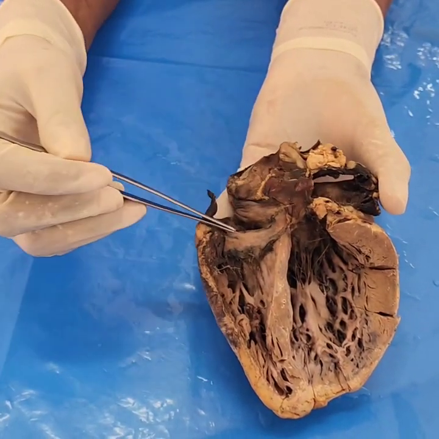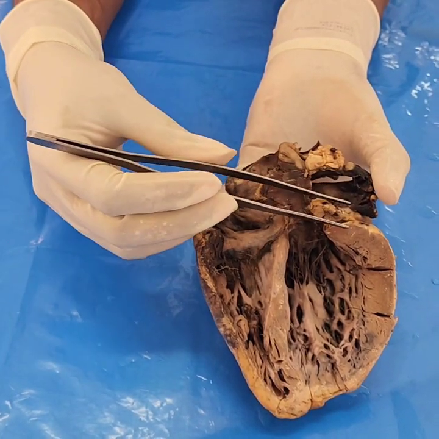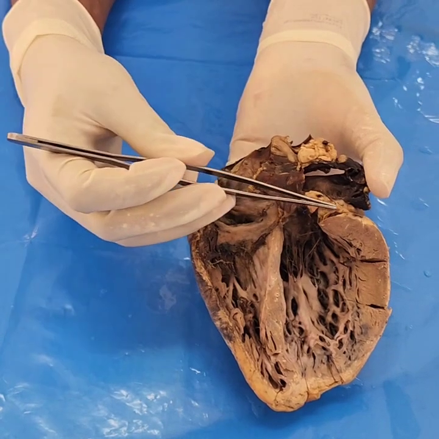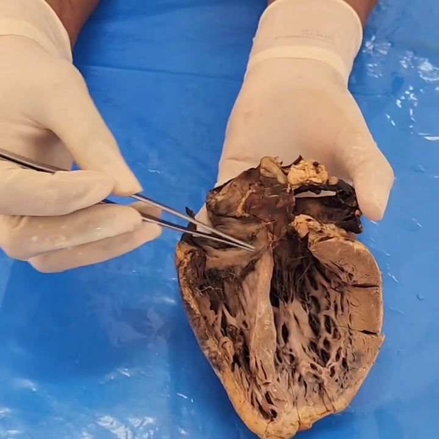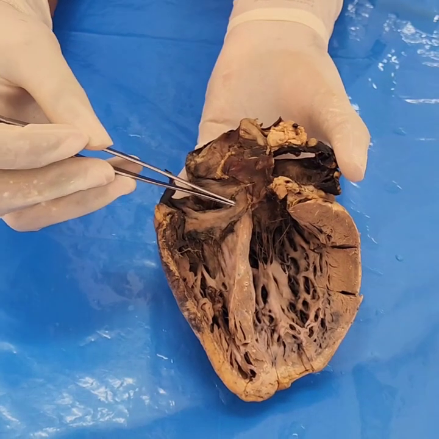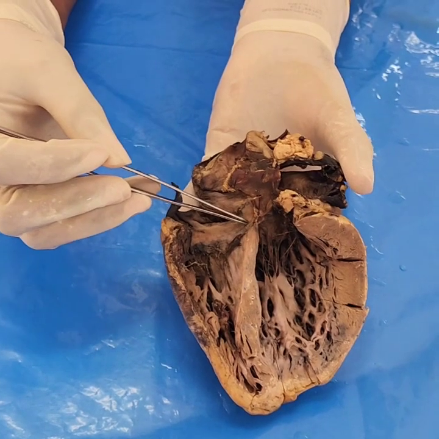AV cushions are actually derived from endocardial cushions. You have the right AV cushion and then the left AV cushion. They will unite in the midline to form the septum intermedium or endocardial cushions. From the endocardial cushions, cells are derived, and they close the interventricular foramen. That's how the membranous part of the interventricular septum is formed.